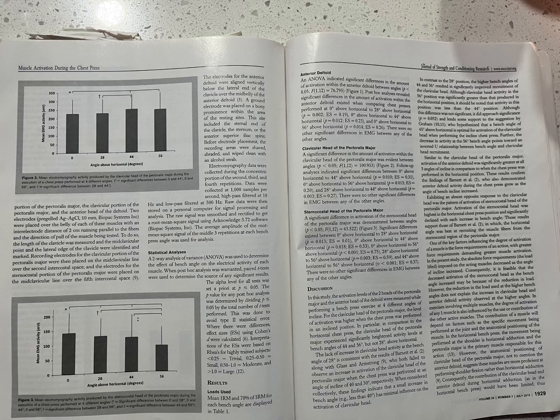The p-value for any post-hoc analysis was determined by dividing p less than 0.05 by the total number of t-tests performed. This was done to avoid type 1 statistical error. Where there were differences, effect sizes, ES, using Cohen's d were calculated. Interpretations of the ES were based on recommendations for highly trained subjects: less than 0.25 equals trivial, 0.25 through 0.50 equals small, 0.50 through 1.0 moderate, and above 1.0 is large.